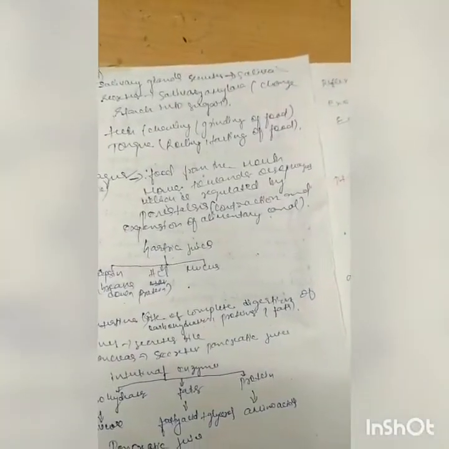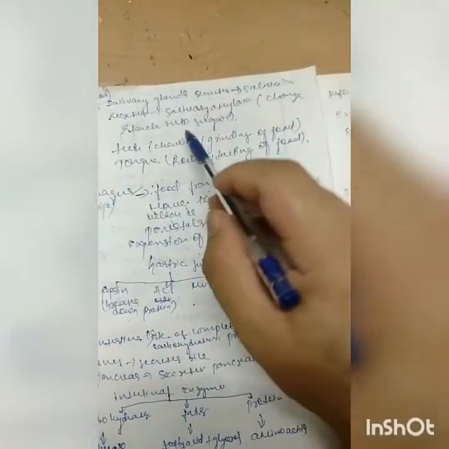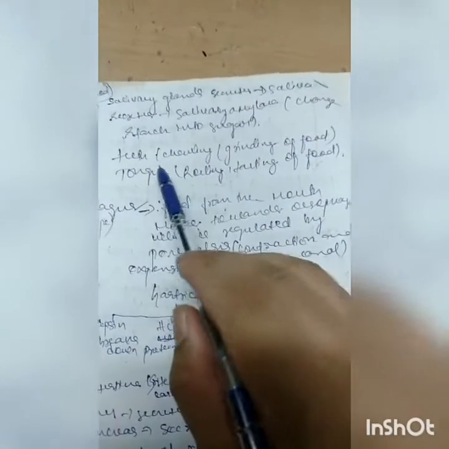Change starch into sugar. Starch is a carbohydrate, a larger part of food, a complex molecule. It is transformed into sugar for the better digestion purpose. And with the help of teeth and tongue, it is chewed. The teeth help in chewing and grinding the food, and the tongue helps in rolling and tasting of food, right?